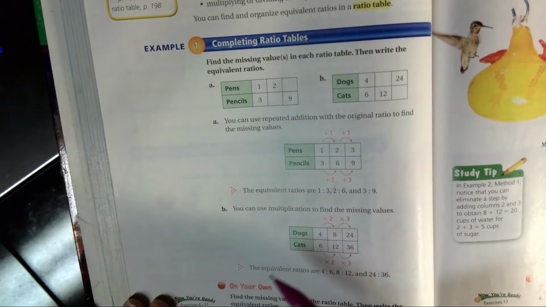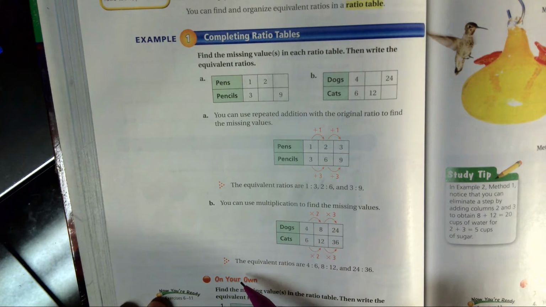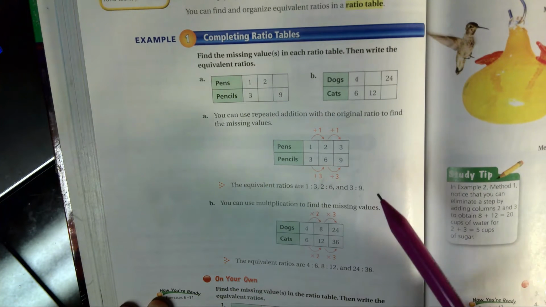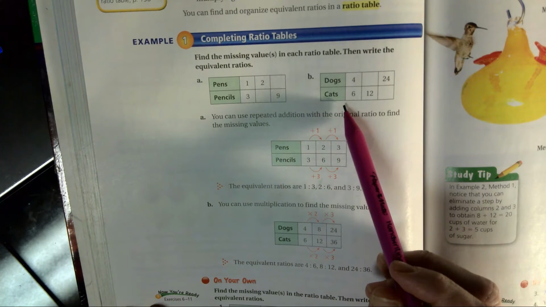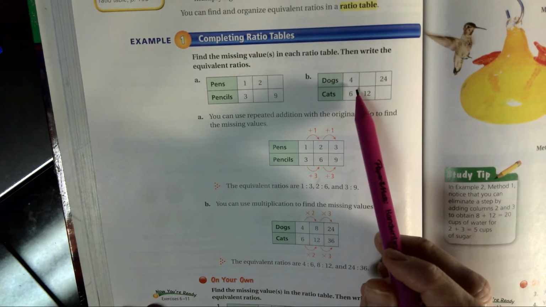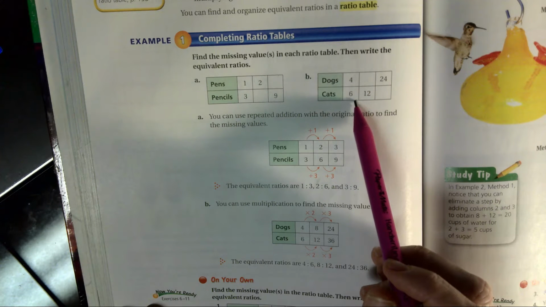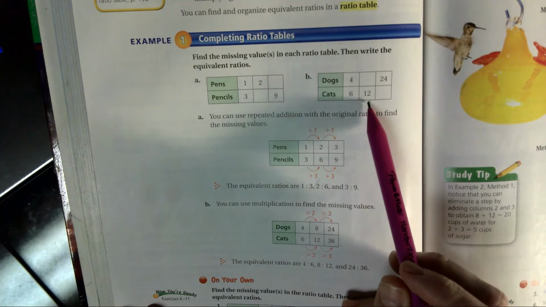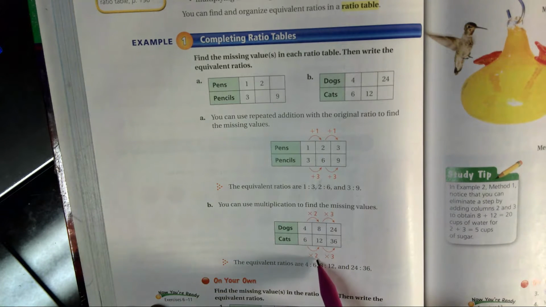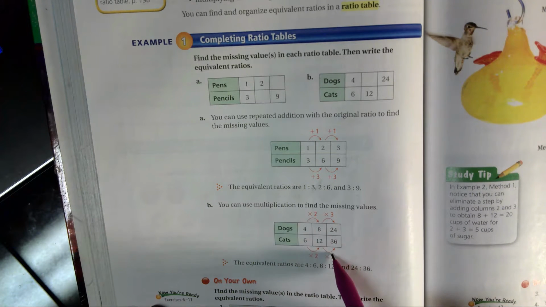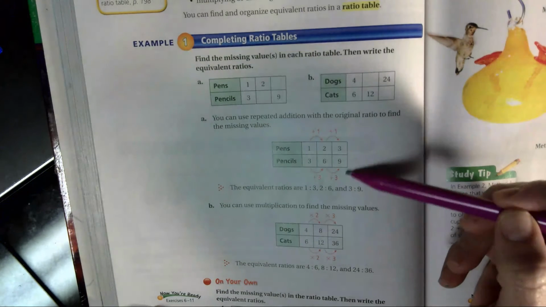Example 1B is kind of looking for the same thing. How many dogs and how many cats? If I have 4 dogs and 6 cats, that's a lot of pets, first of all. And then I want to know, if I have 12 cats, how many dogs will I have? So do you see how they're multiplying by the same number, but when you add, you don't have to do that.